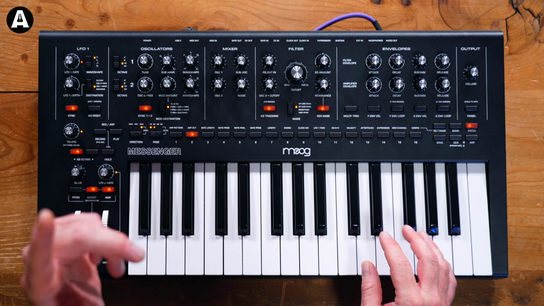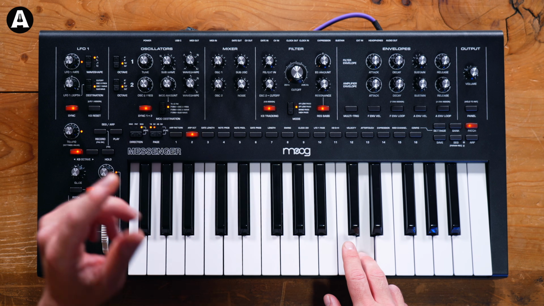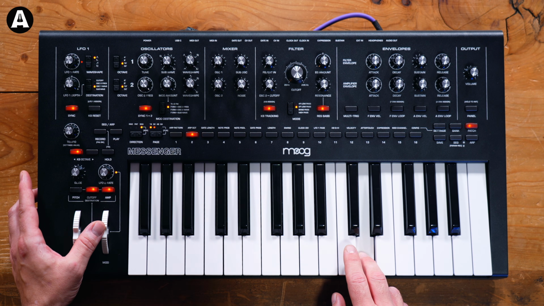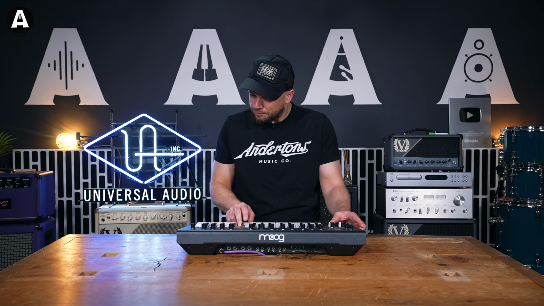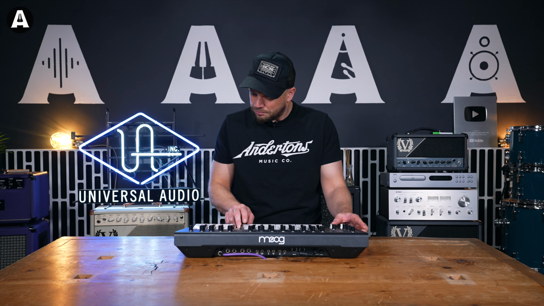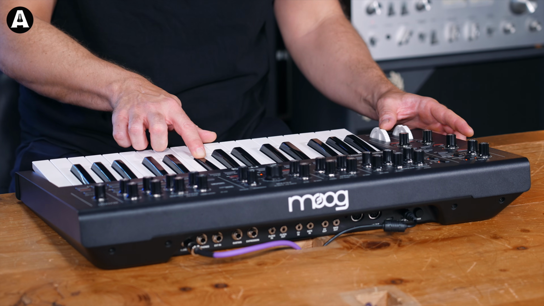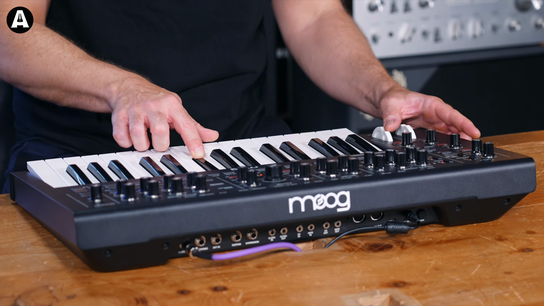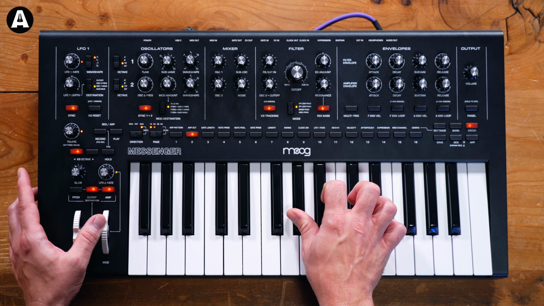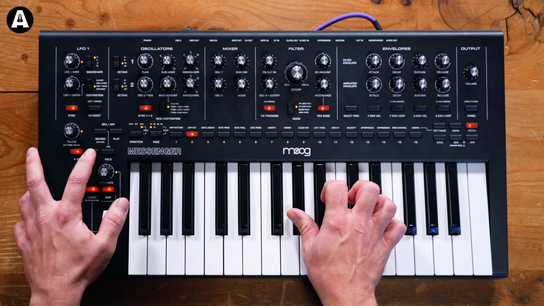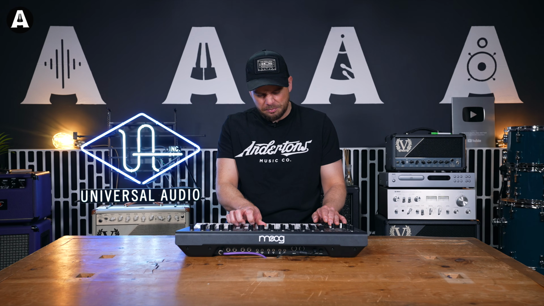Patch 2, D minor. It's murky down there.